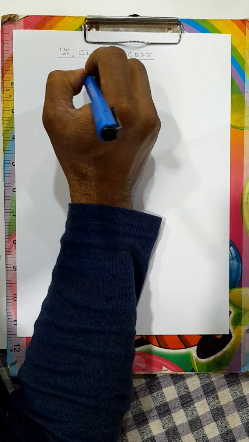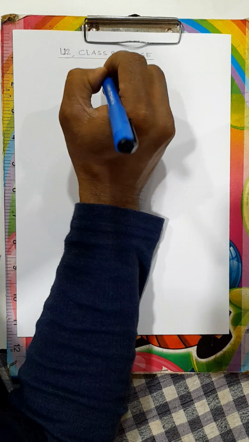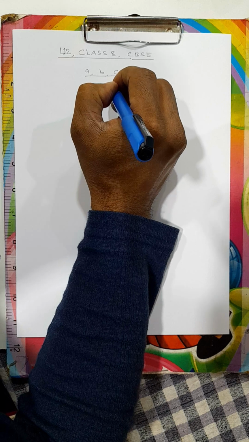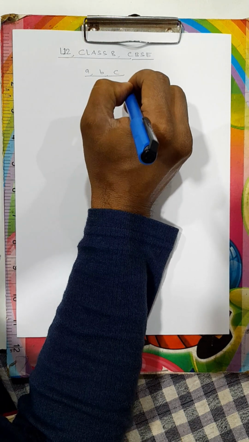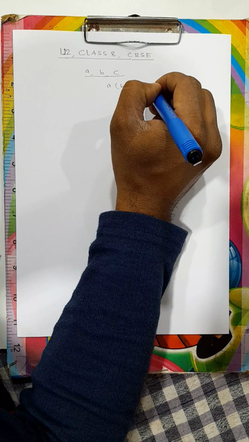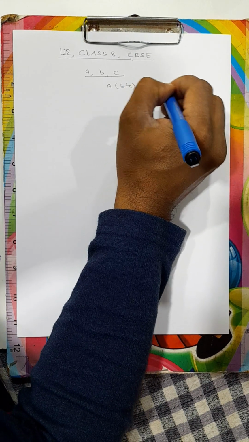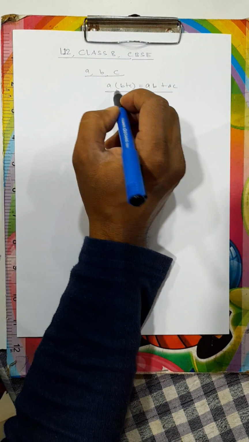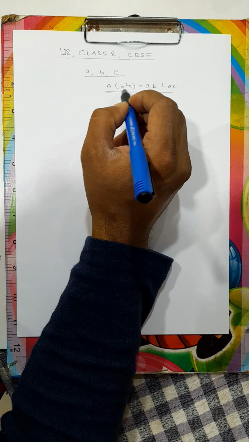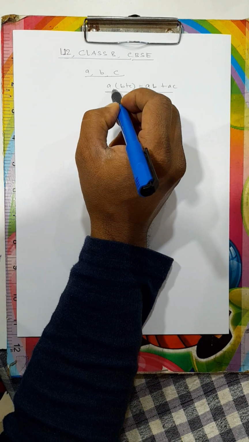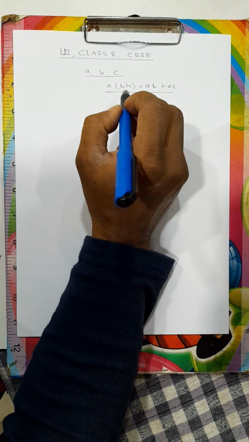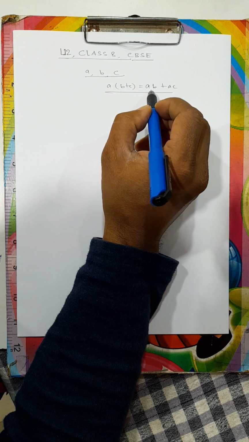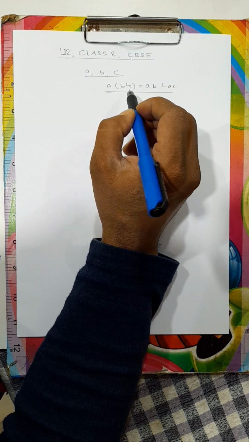We remember, for example, if A, B and C are three real numbers, then A into B plus C, we can write as A multiplied by B plus A multiplied by C, right? So this is known as factor form. A into B plus C means it's a product of A and B plus C. So we first find A multiplied by B, AB, and AC. This is called the distributive property.